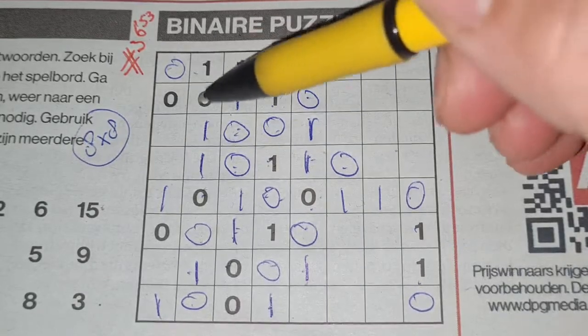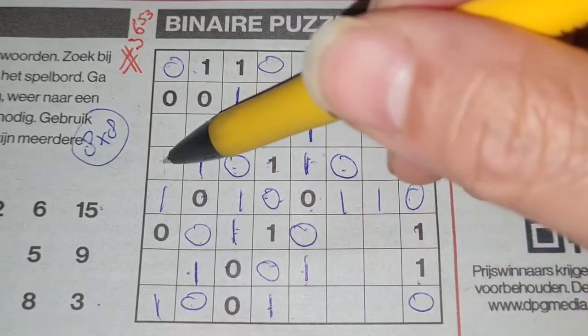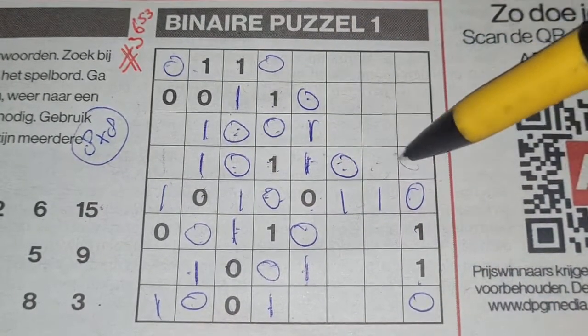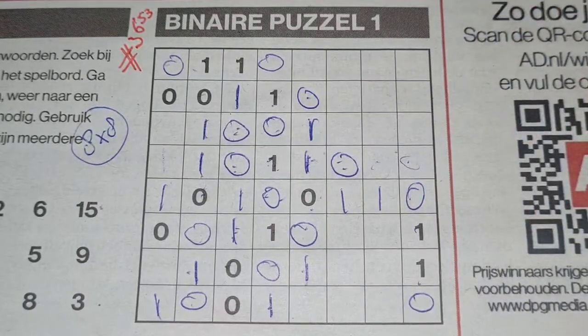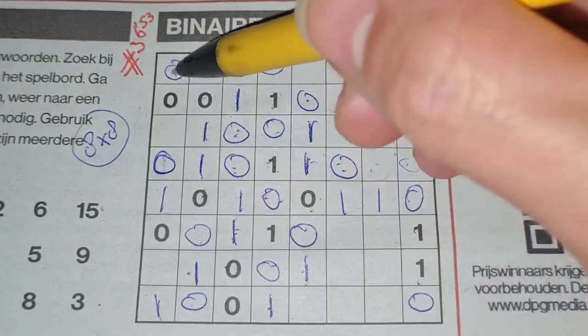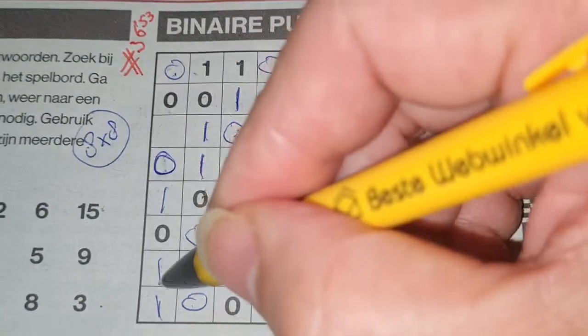1, 2, 3. 3 ones. If I place number 4 here, then we have 3 O's in a row in this row. Not allowed by one of the rules. So this cannot be a 1. This should be an O. Now we have 4 O's, so the rest are ones.